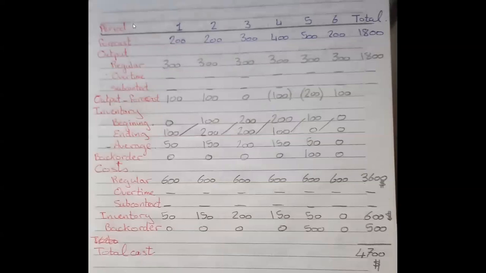And here there is a table that you draw to solve this. First is the period from 1 to 6 and the total, the forecast, and the output. There is the regular, which is the production. And for this example, there is no overtime or subcontract. And output minus forecast, you will have 100 more, 100 more, 0, negative 100, negative 200, and 100 more.